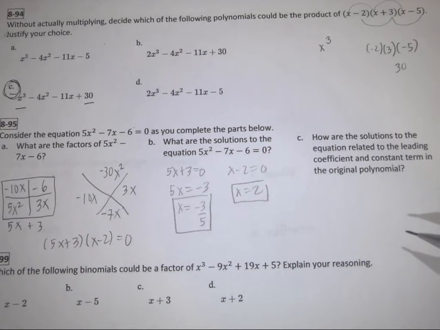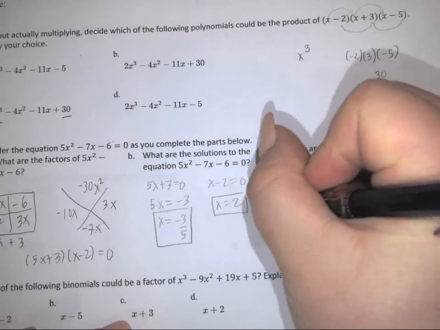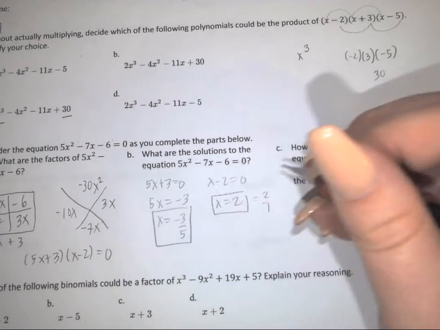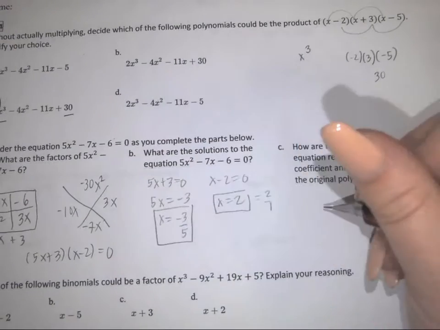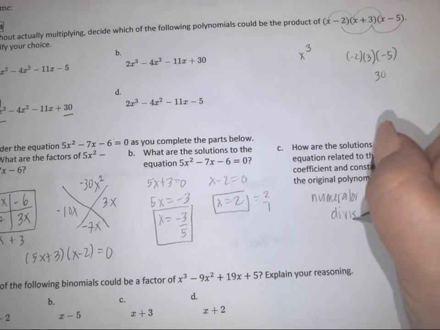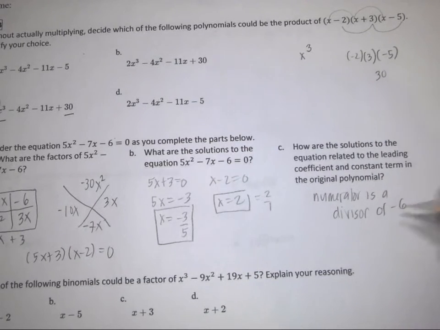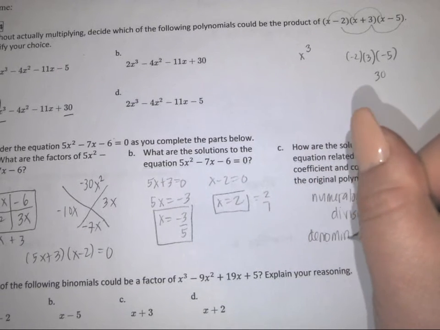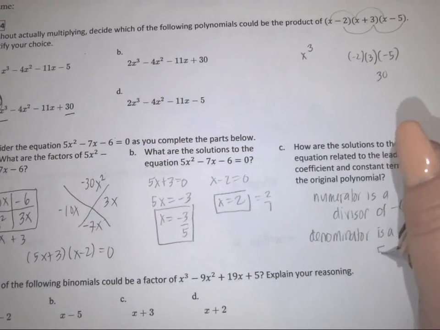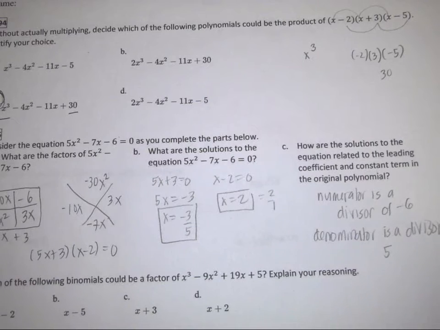It's unfortunately not that obvious. But if you write this one as 2 over 1, then the numerator is a divisor of negative 6, and the denominator is a divisor of 5. This is the constant and this is the leading coefficient.